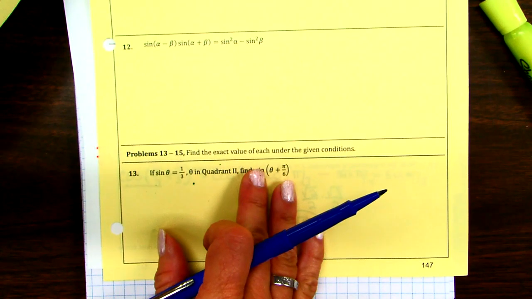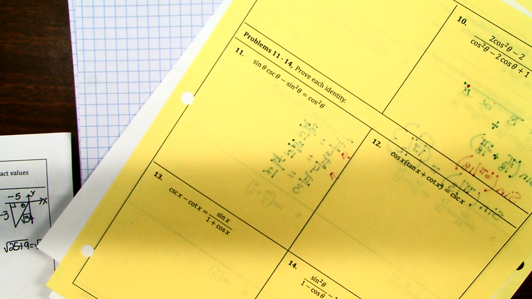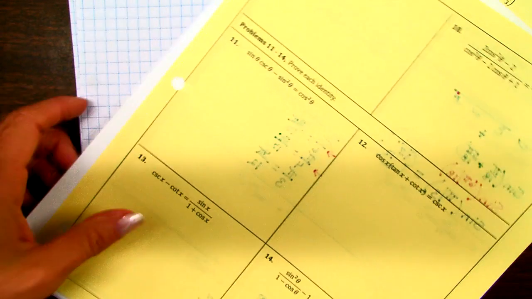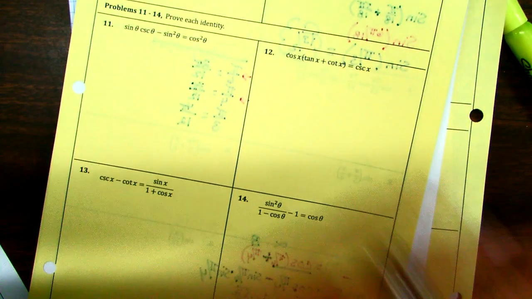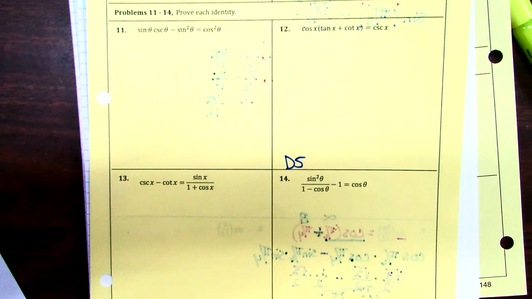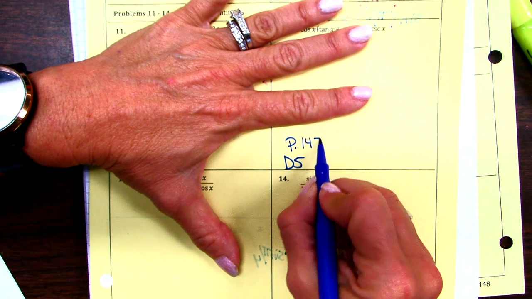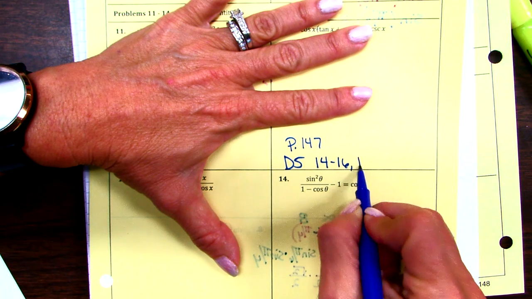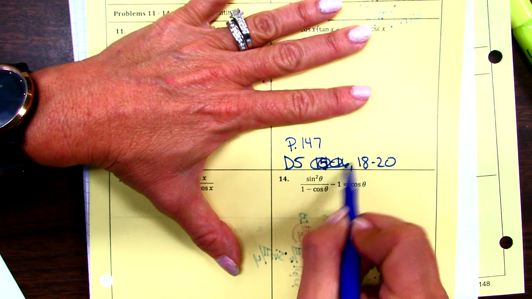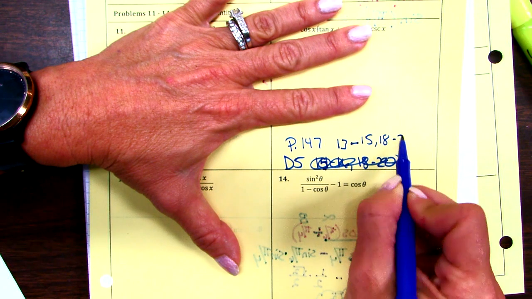Homework. We're in practice set 2. I think this is page 1. Help me. 147. Nope. 13 through 15, 18 through 20.